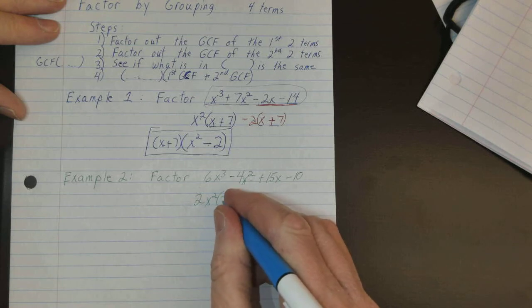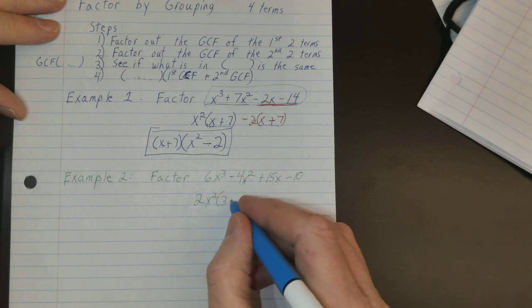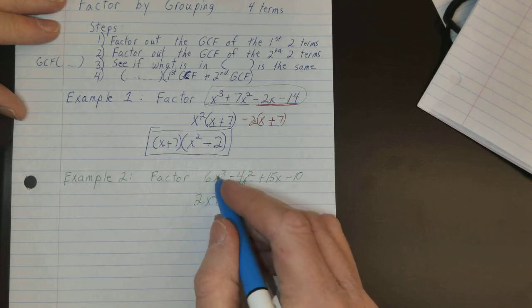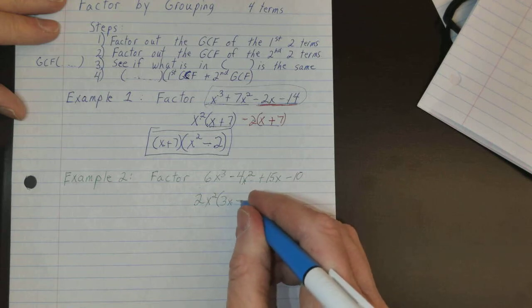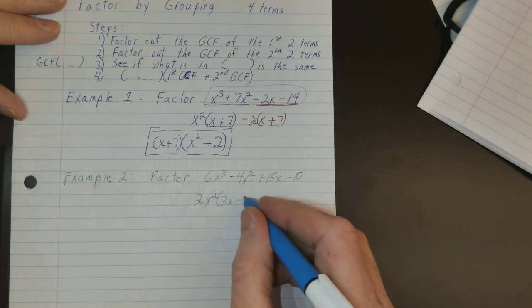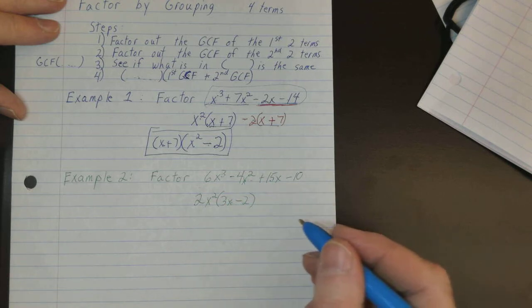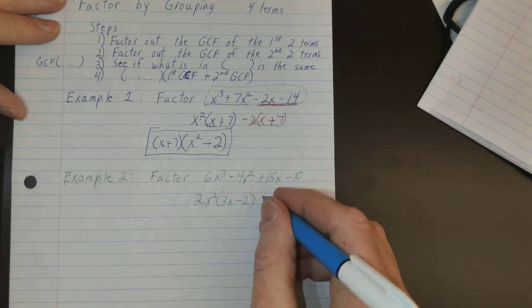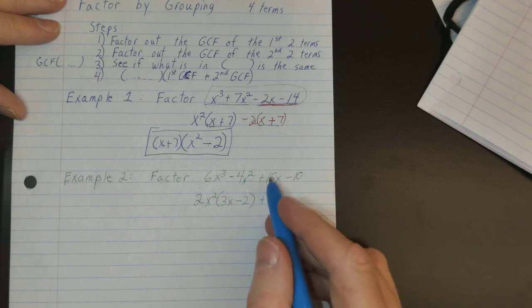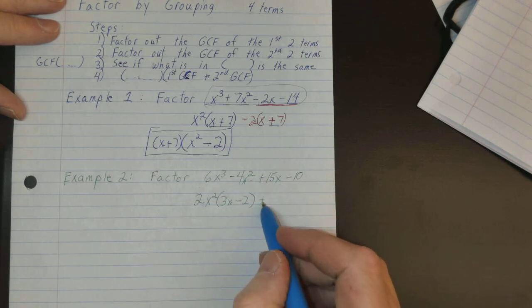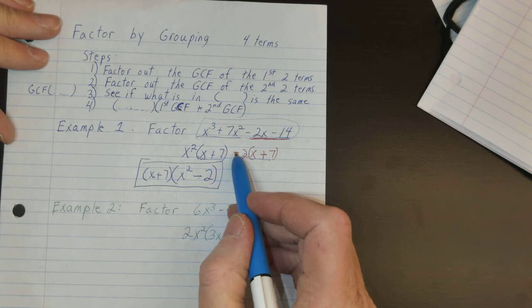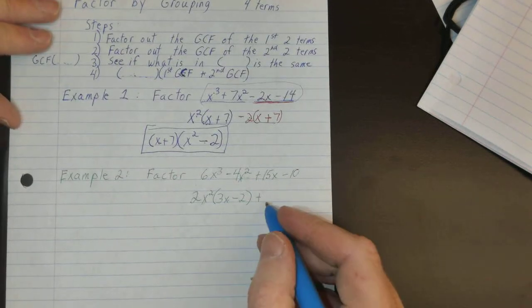And I'll go 3, and I need another x. 3x times 2x squared will give me the 6x cubed. Here I need a minus 2 for my negative 4. I've already got the x squared out here, so I don't need anything else there. On this one, when this is plus, I'll put plus here. Notice up here this was minus, and I put minus there, so just remember that.